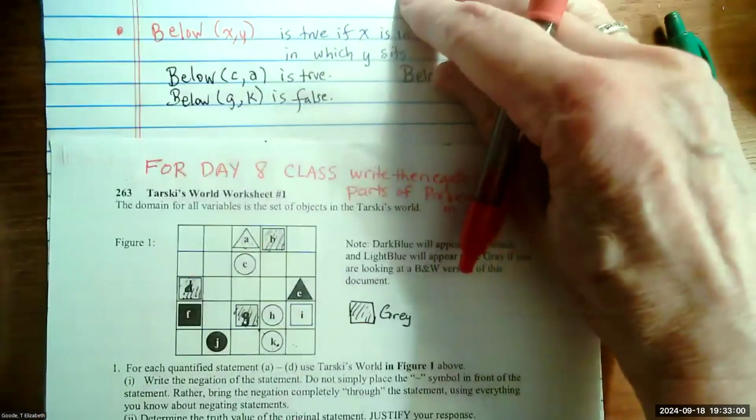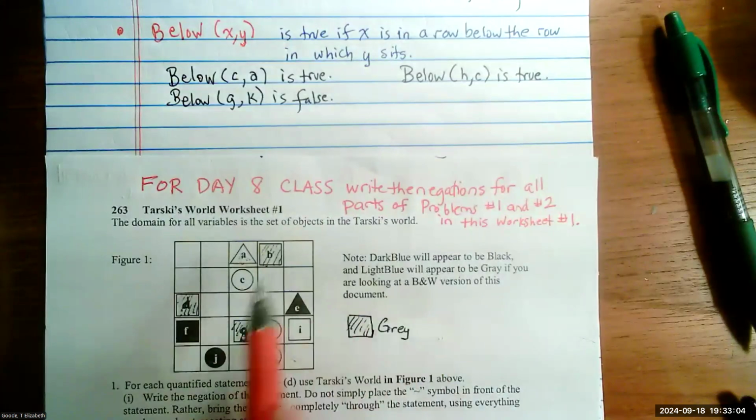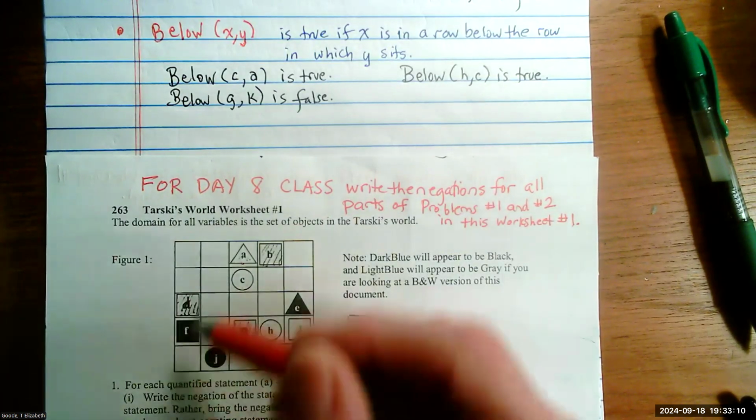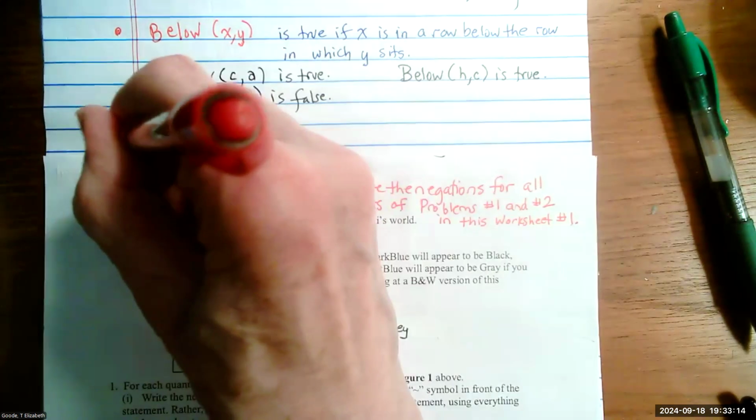So it's the same kind of idea when you start thinking about right of and left of. They don't have to be in the same row to be right of or left of one another. We simply look at the columns they're in. It's a function of what column the objects are in.